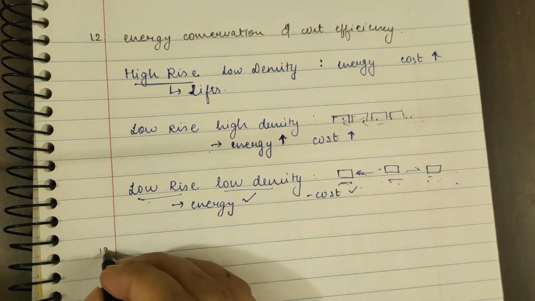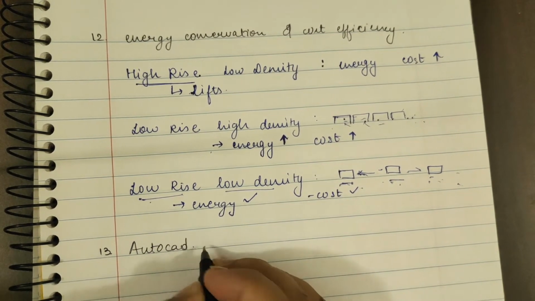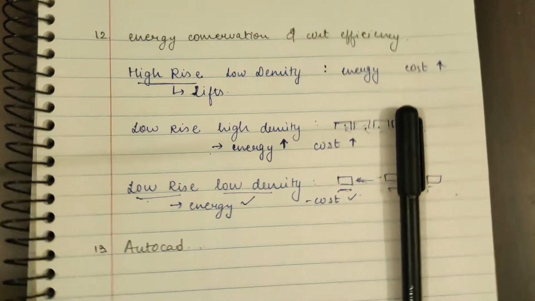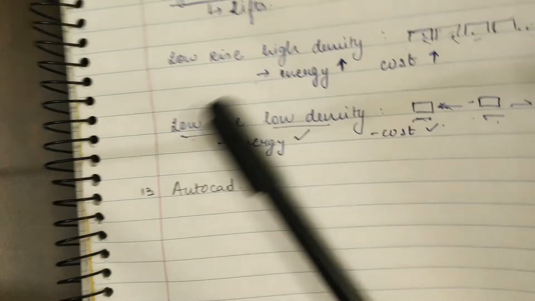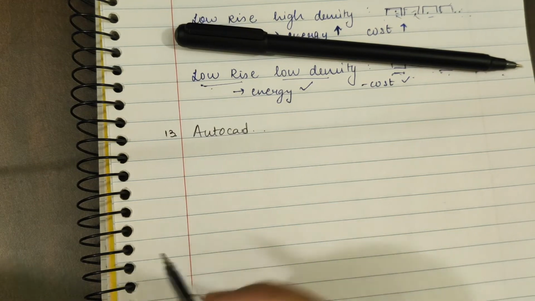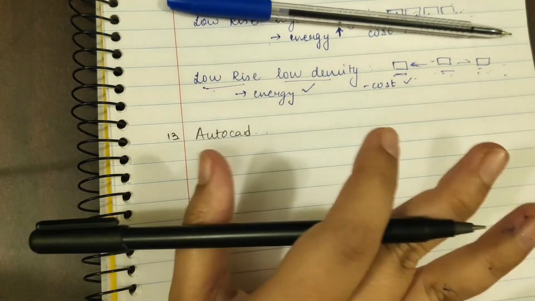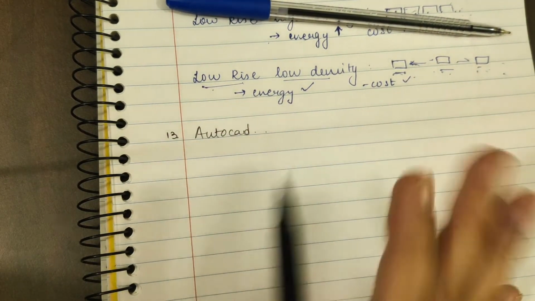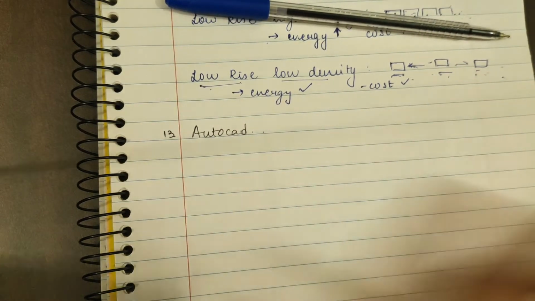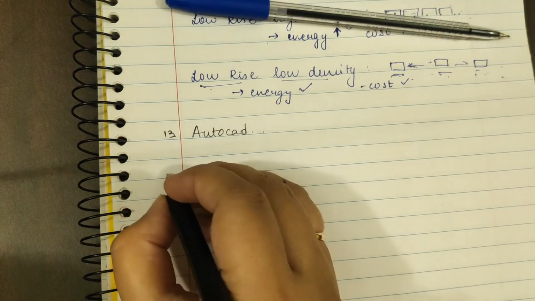Question number 13 is actually an AutoCAD based question. AutoCAD based questions also used to come, because we are discussing the 2010 paper, and at that time AutoCAD based questions were coming almost every year. Right now it does not come that much, but I will make a whole PPT about the AutoCAD questions, all in one, so that it becomes easier to revise once.